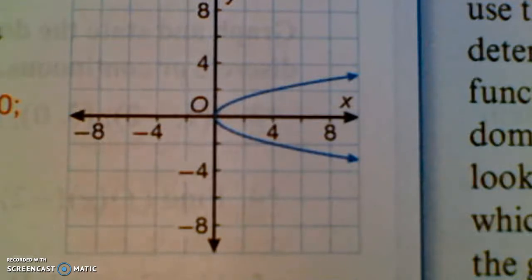I think the domain's actually a little easier here. What is the domain? In other words, what x values does the graph represent? Or maybe a better question is, what x values aren't represented at all? No negative numbers, right? 0 and greater are all represented by that function, but nothing less than 0.